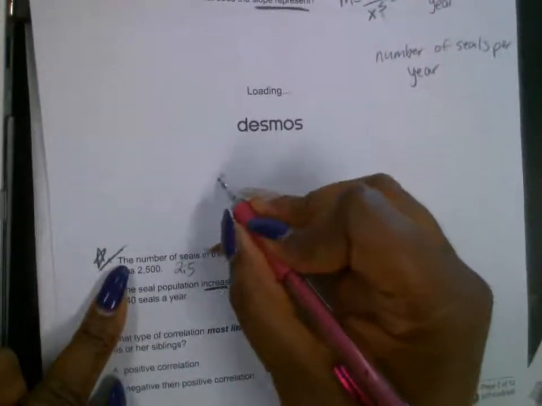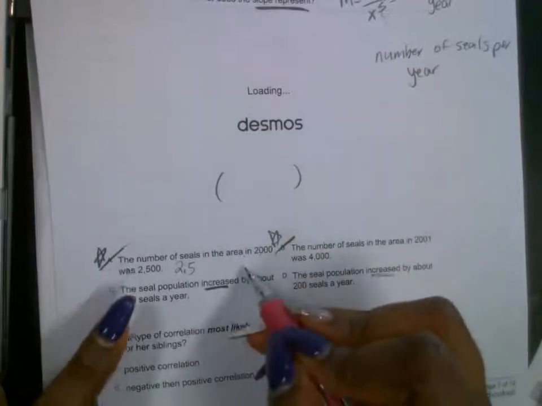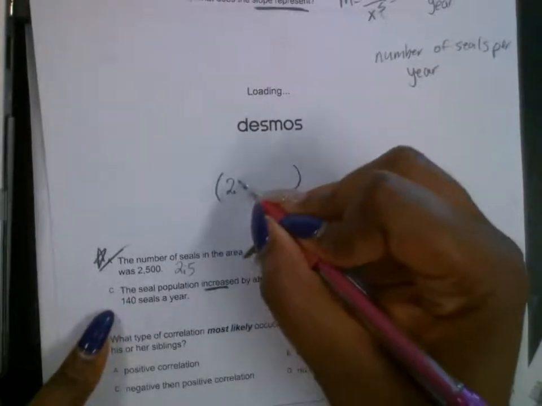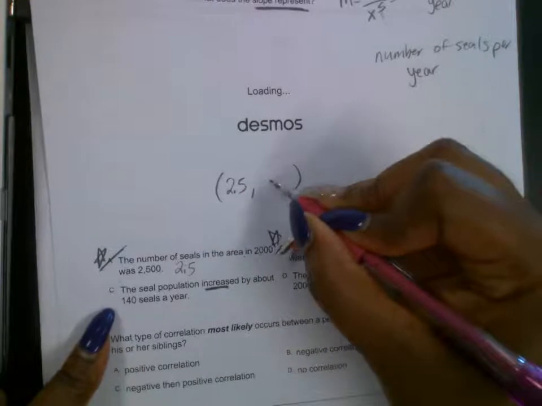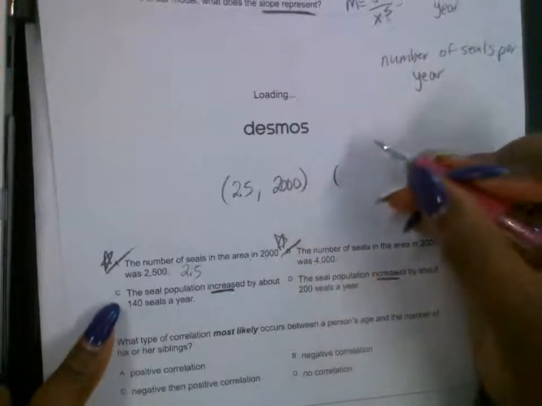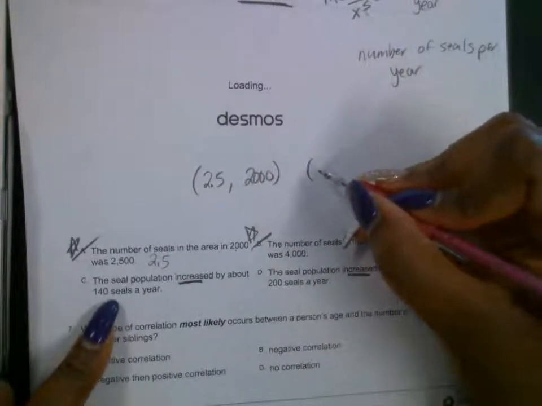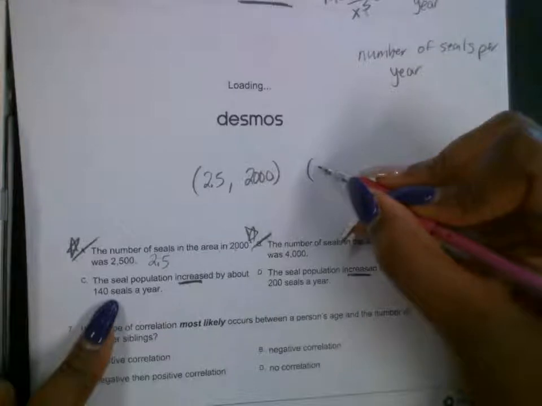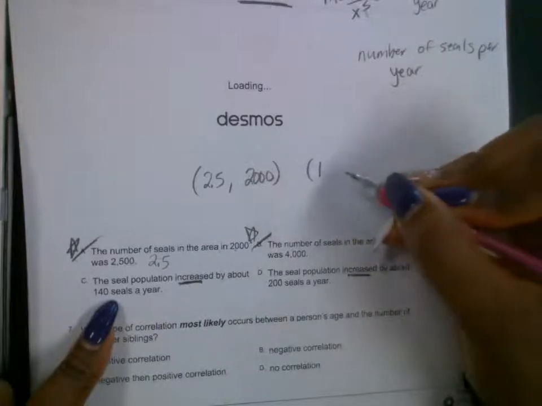All right, so let's see. If this is the starting amount right here, we could actually use these 2 points. This point here is going to be 2.5, comma, 2,000. And this one could be 1.